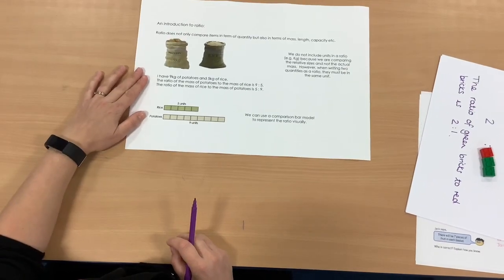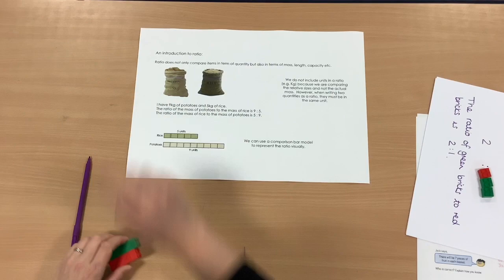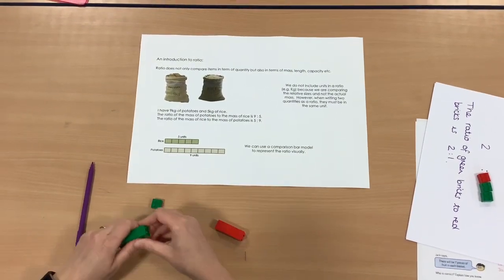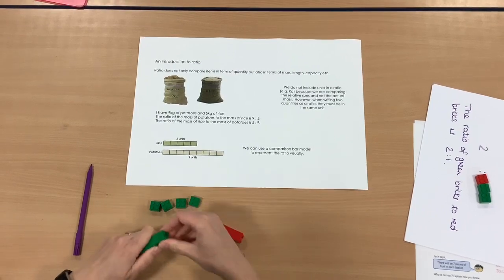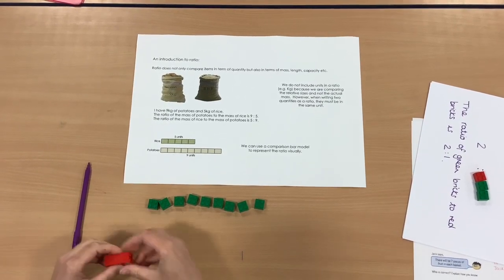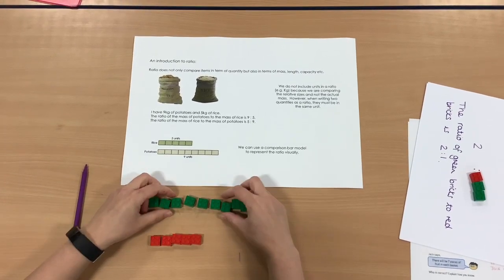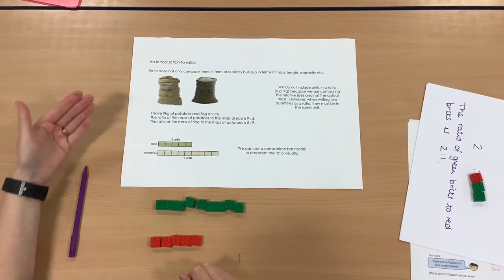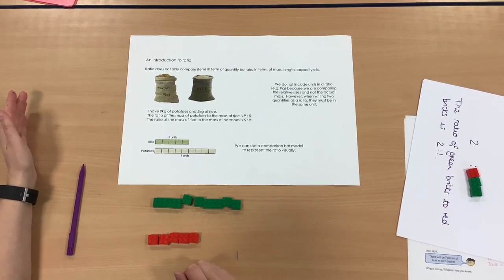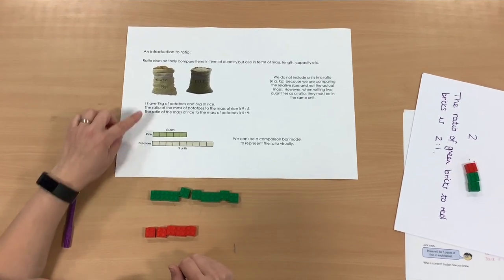So there are 2 sacks of food here. We have 9 kilos of potatoes and 5 kilos of rice. I have got 9 green bricks to represent the 9 kilos of potatoes and 5 red bricks to represent the rice. So I'm just showing you that we could just use the numbers, we could say the ratio of the mass of potatoes to the mass of rice is 9 to 5, or we could put it into a bar model.